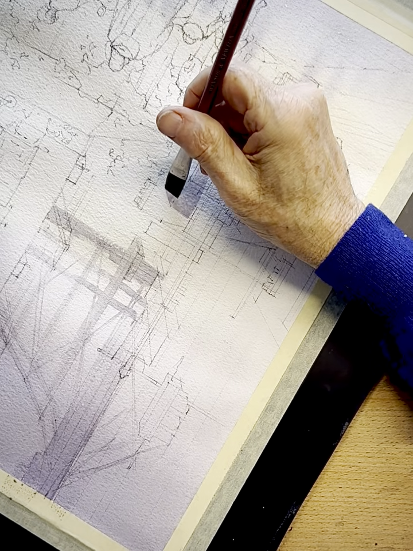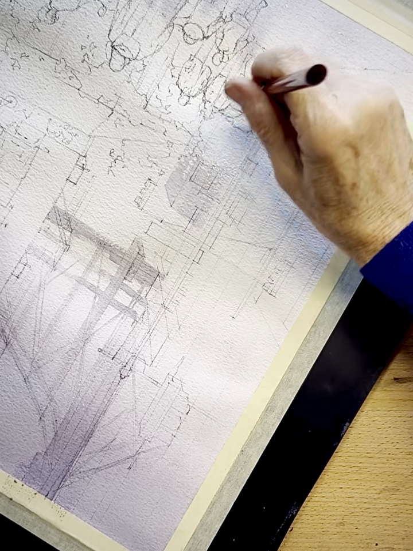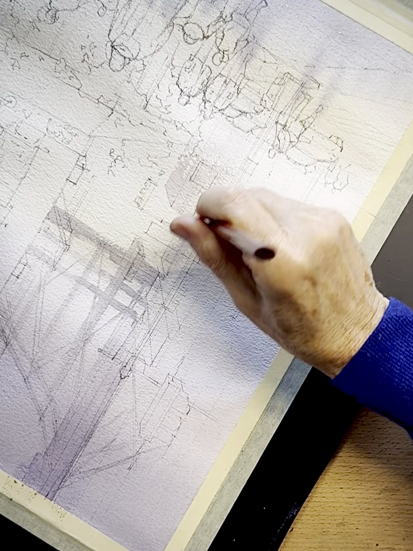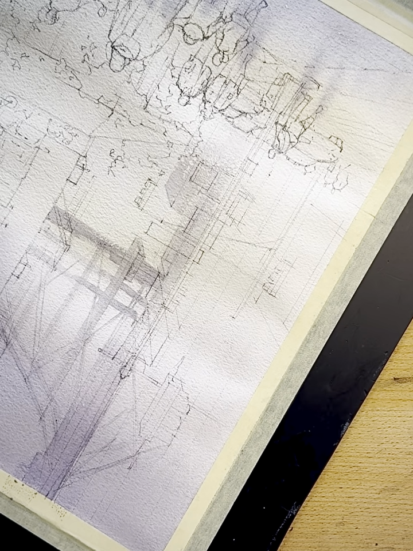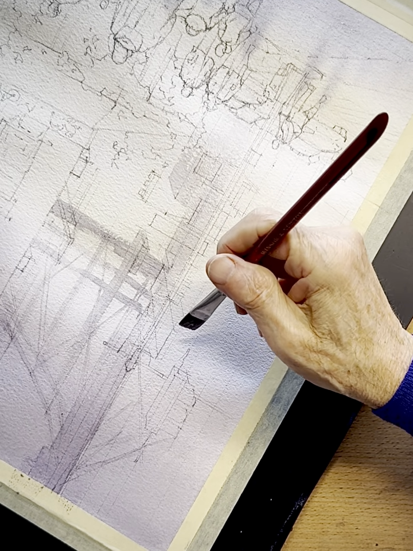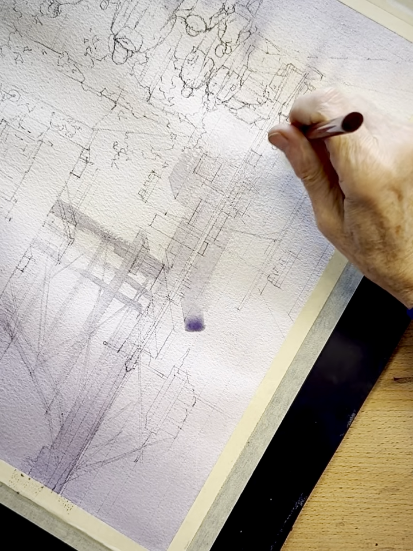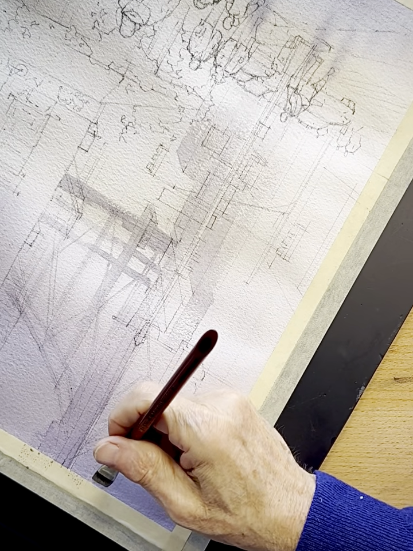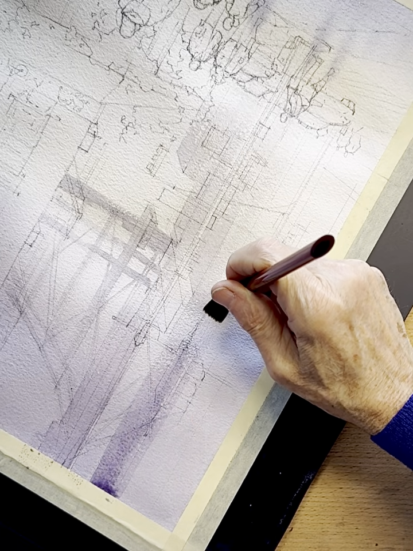So what I'm doing here is just with this violet gray dry brush marks, I'm literally scraping in some of the ideas of background buildings behind which this bridge vanishes. Can't even really see what I've drawn, but that's okay. I can just make it up. So yeah, all violets, grays. I'm not using any other colors yet.